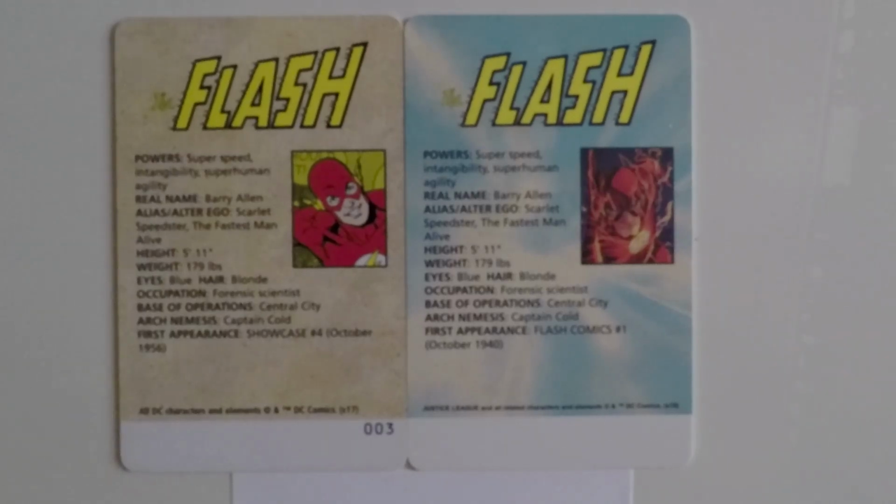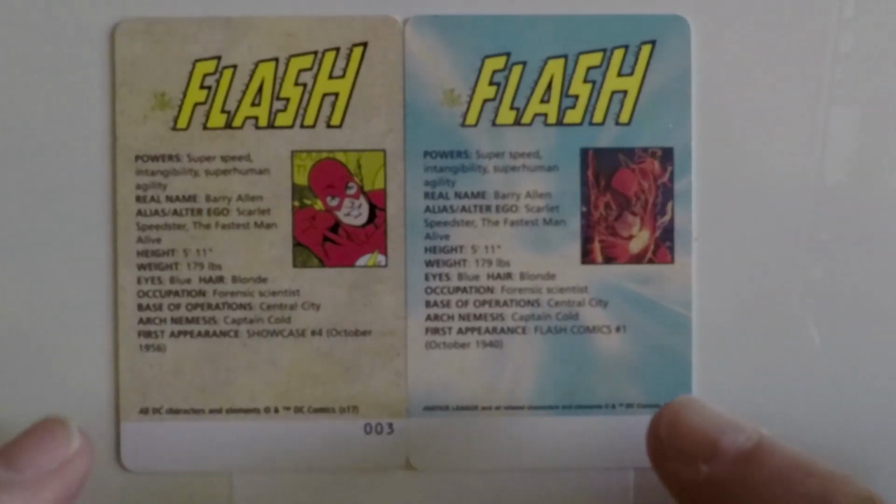His first appearance, according to the Series 1 card, was in Showcase number 4 in October 1956. But on Series 2, it says his first appearance was in Flash Comics number 1 in October 1940. That's 16 years earlier. And with the comic being called Flash Comics, that actually sounds kind of believable, doesn't it? Let's move on to card number 4.